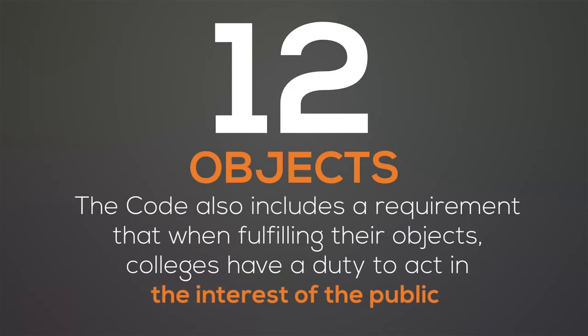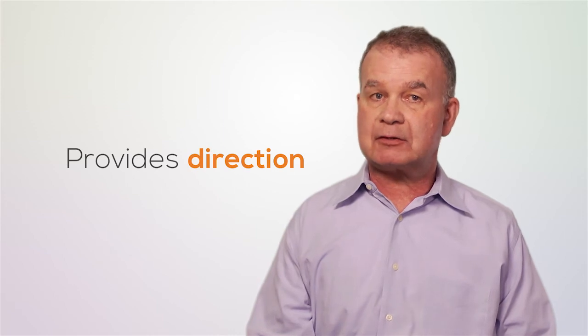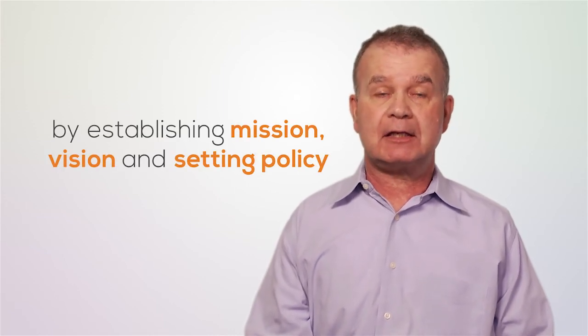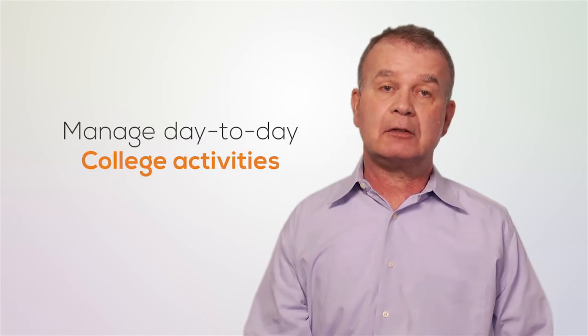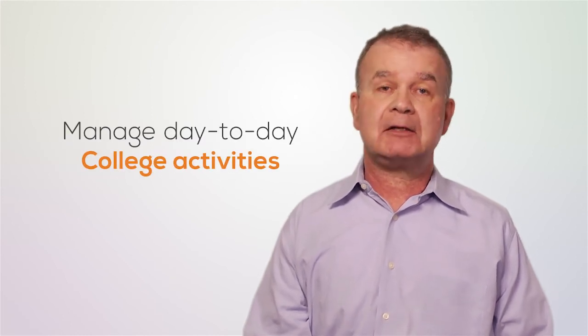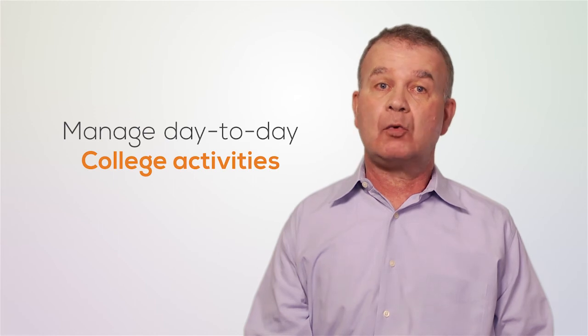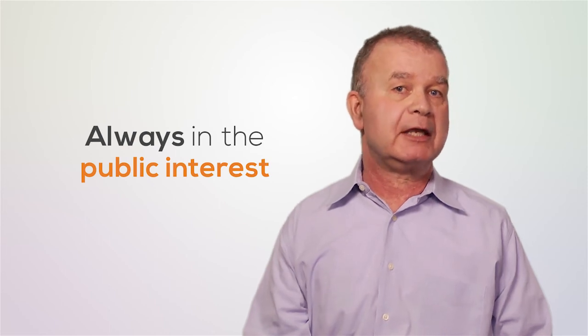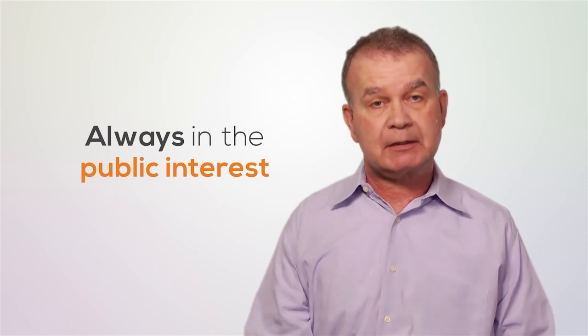The Code also includes a requirement that when fulfilling their objects, colleges have a duty to act in the interest of the public. The Council's role is to provide organizational direction for a profession's college by establishing a mission, a vision, and by setting policy. Staff's role, including the role of the Registrar, is to manage the day-to-day activities of the college within the policies established by the Council. These activities are to be accomplished, always keeping in mind the obligation to act in the interest of the public.